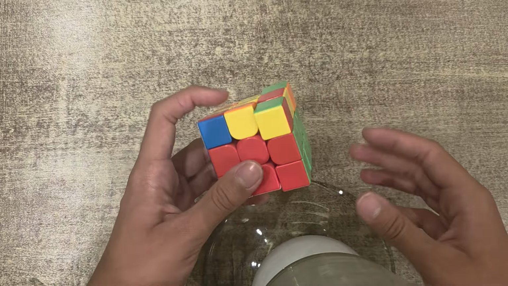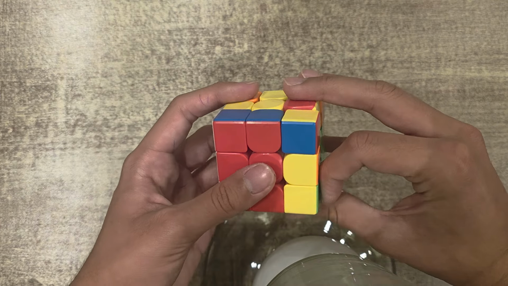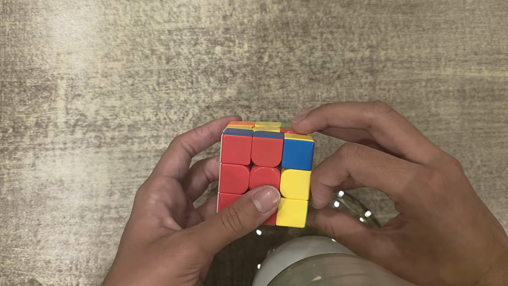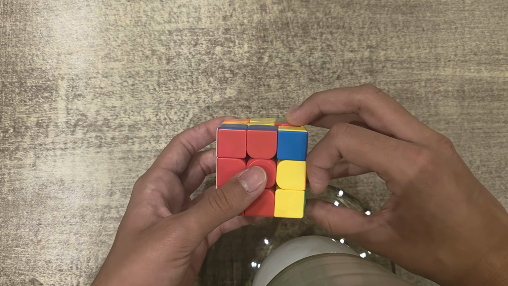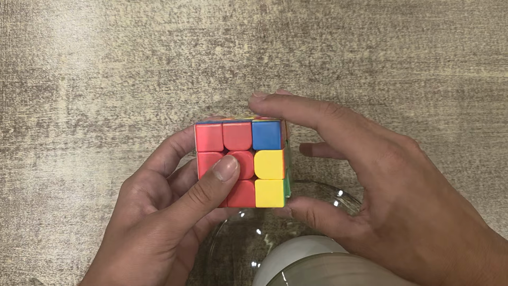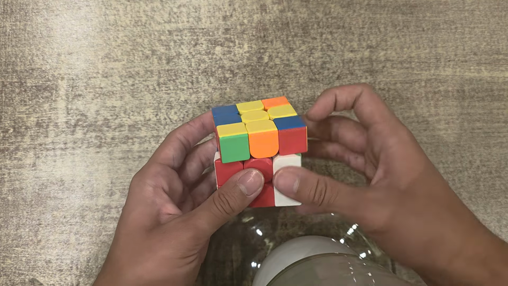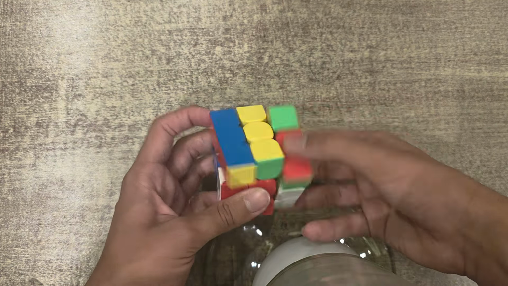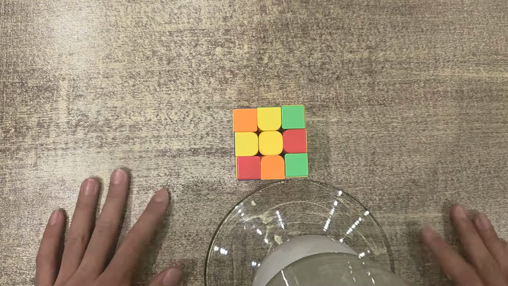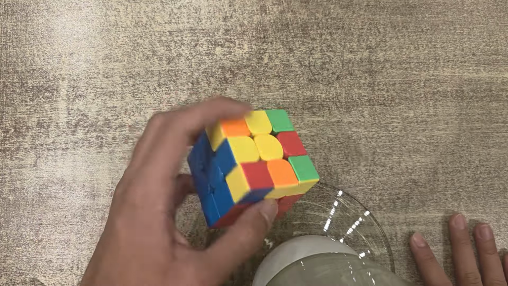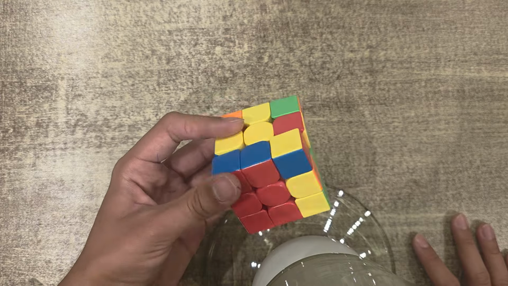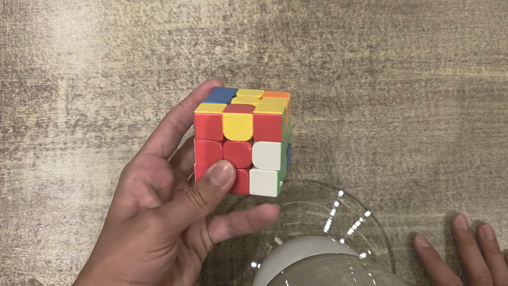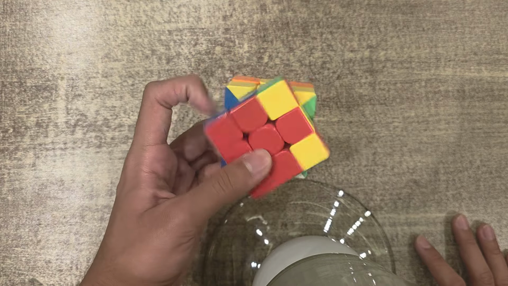So what you're doing is basically doing an F, and then the trigger 1, T1, R U R prime U prime, just doing it 2 times instead of once, like R U R prime U prime R U R prime U prime F prime. Or there's an alternative alg where you just hold it from the same angle and do F U R U prime R prime and then F prime.